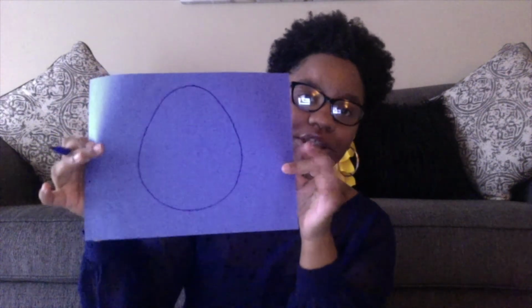So now what you're going to do is cut this circle out using your scissors. So make sure you put your top back on your marker. Let's cut this circle out. Take your time. Again, if I'm moving too fast, just pause the video and start it back up when you're ready.